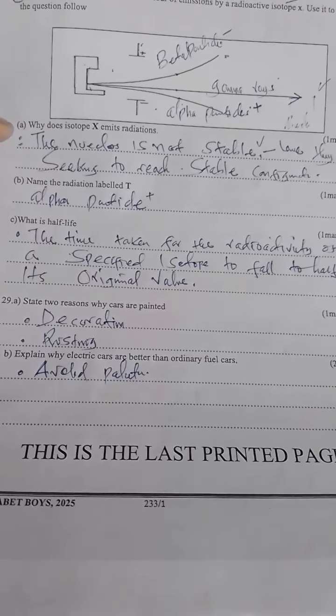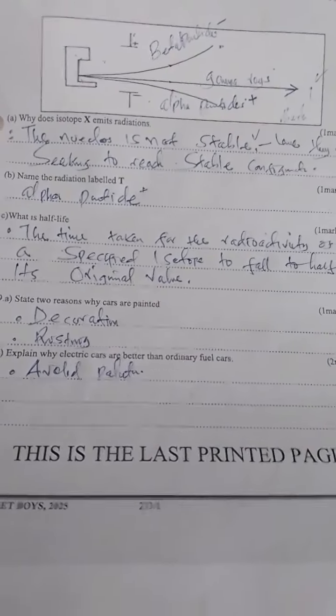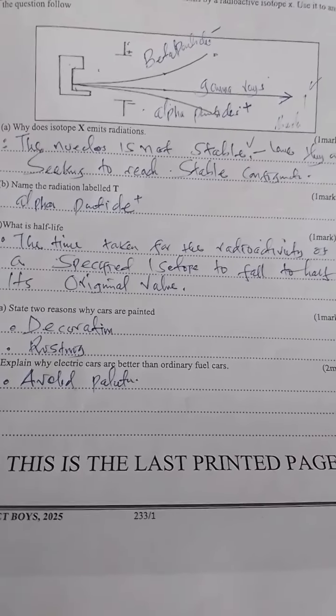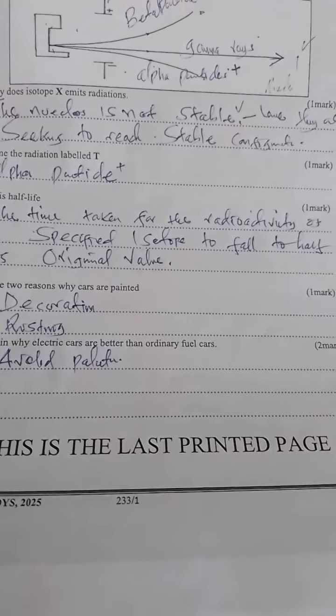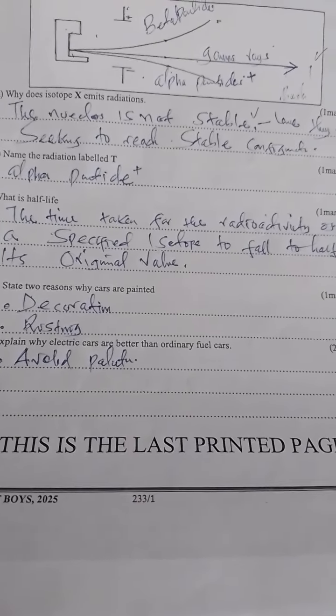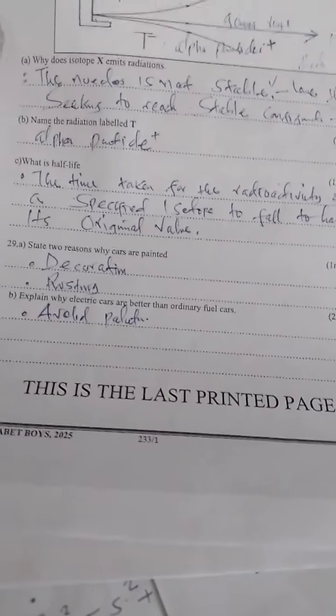Why does the isotope X emit radiations? Isotopes emit radiation because of stability. When the nucleus is not stable enough, some of these particles will be released in order to attain a stable configuration. How do we determine the stability of a nucleus?